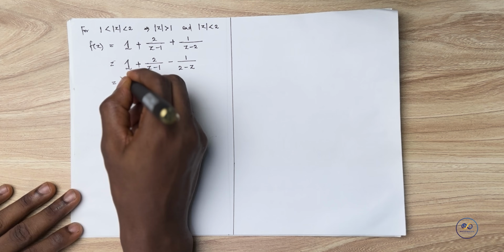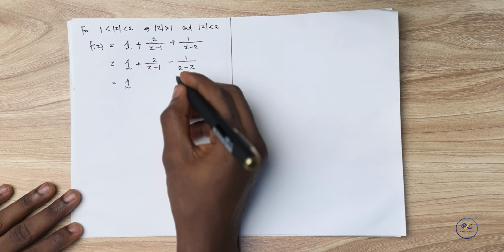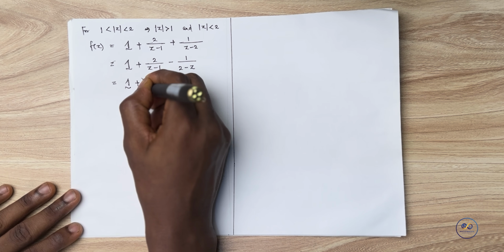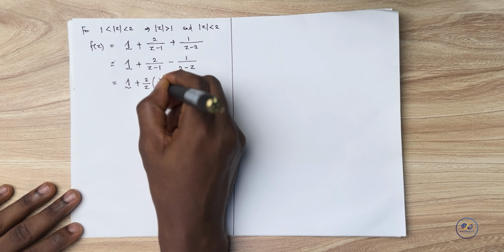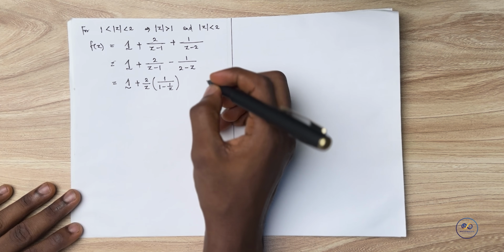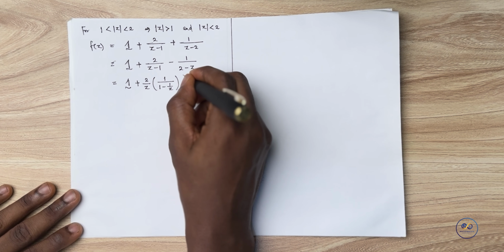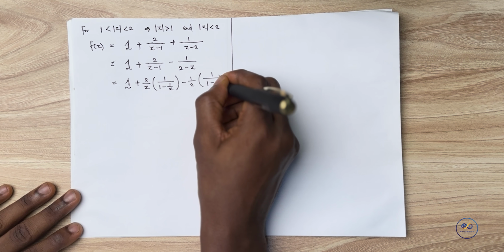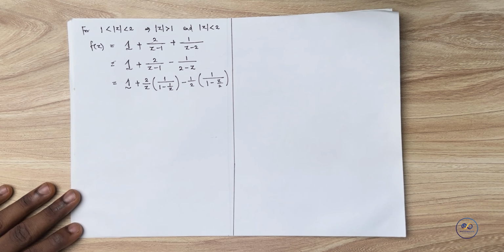Again, we realize that we have to make the leading term in the denominator 1. So we have plus 2 over z into 1 divided by 1 minus 1 over z. And then here, we would also have minus 1 over 2 into 1 divided by 1 minus z over 2. We have these two terms present.